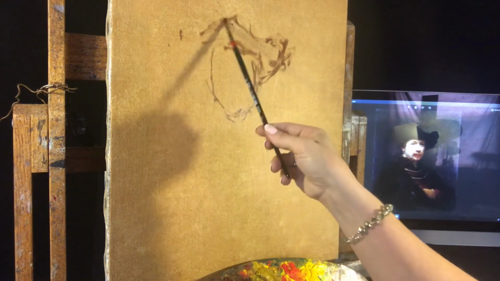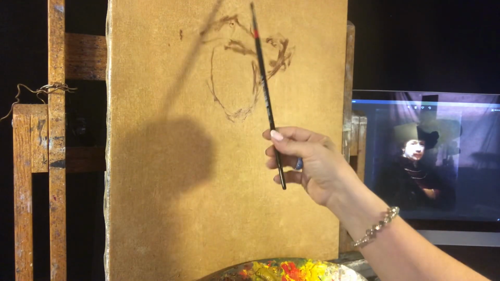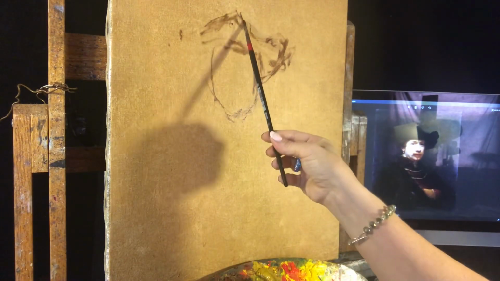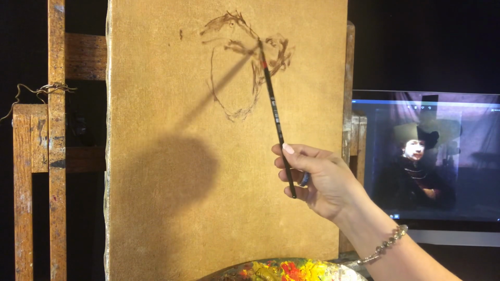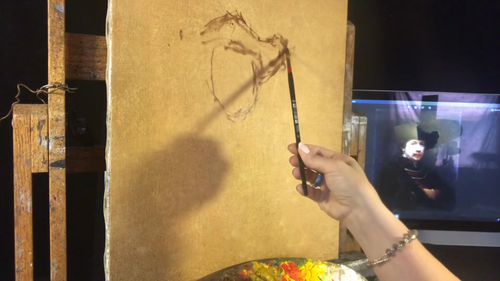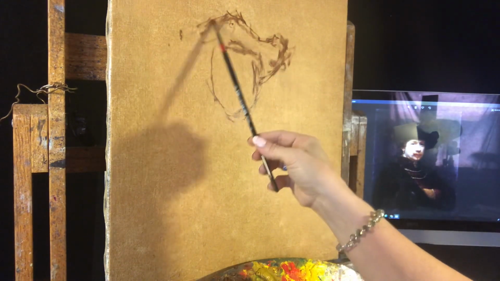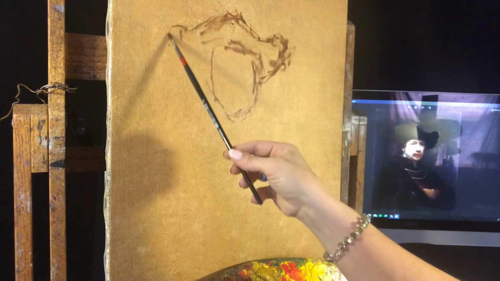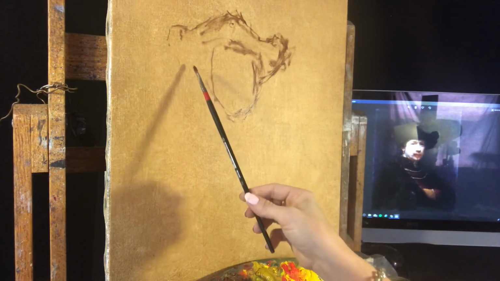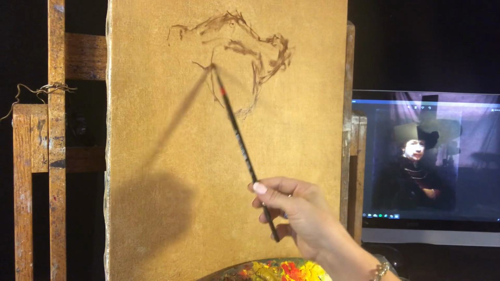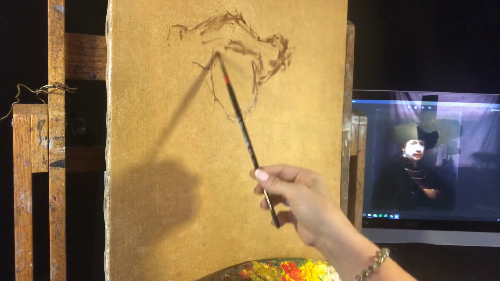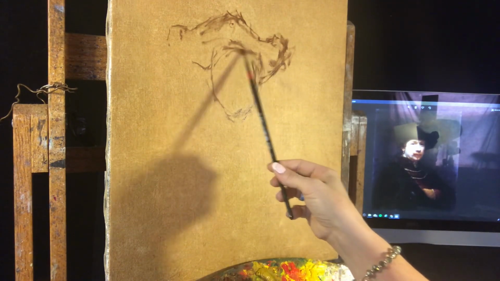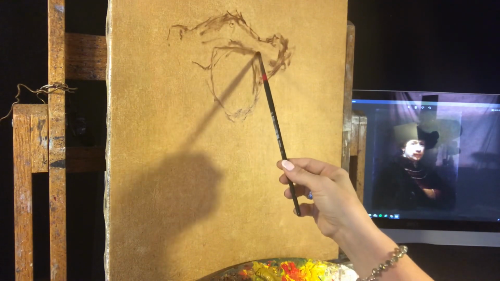And if you're doing a master copy that is very, very tight, like Ingres or David, then you could go ahead and measure and draw and take the time. When I went to the atelier, and I'll talk more about this as we get into portraiture, we would draw the painting itself on a separate piece of paper.